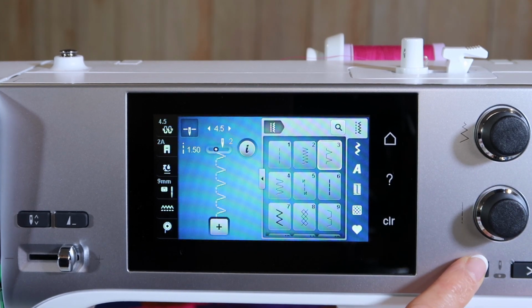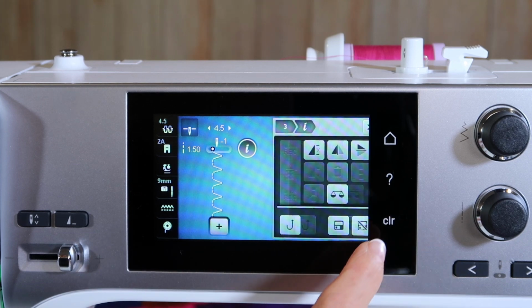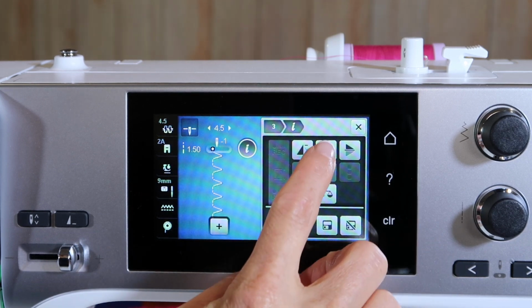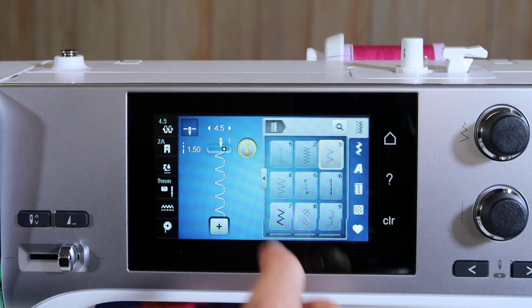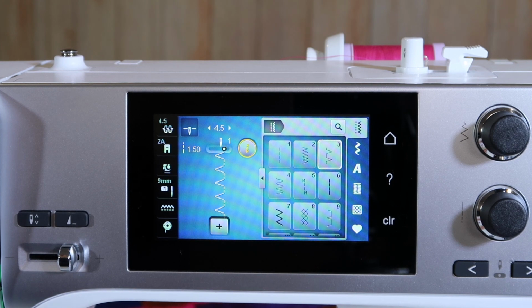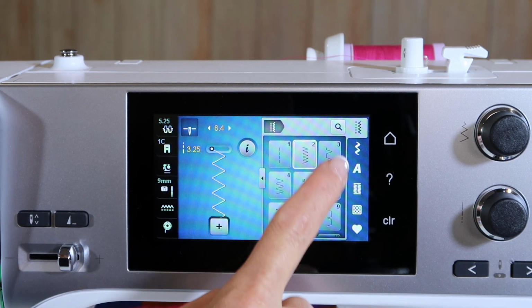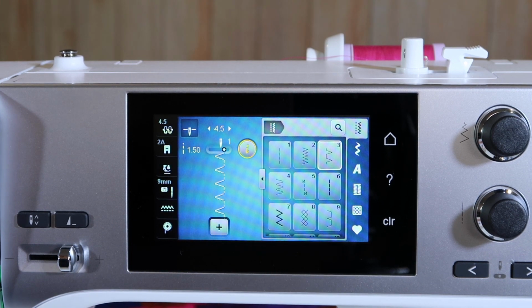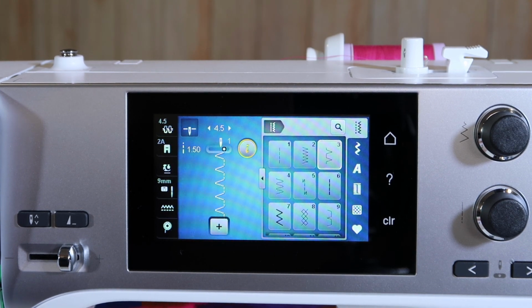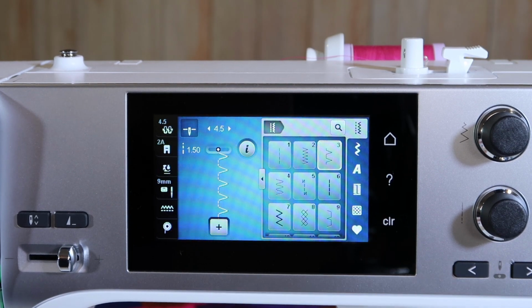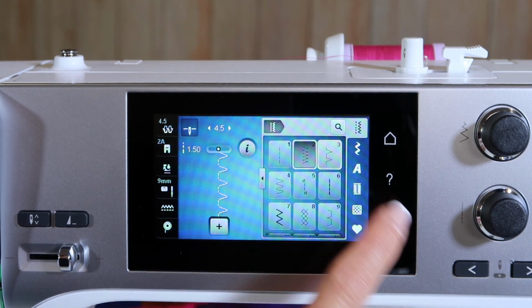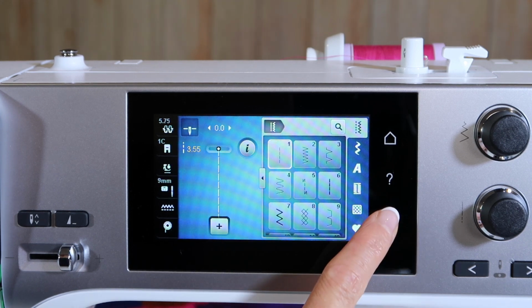You can do needle position, you could do mirror image, you can do a lot of those functions that change the stitch for the way you need it to sew, and it will keep that all intact as you go from stitch to stitch during the time the machine is on. Isn't that awesome? Let me show you a way that I've often used this. I'm going to go back. I'm just going to clear all my settings so they're back to normal.